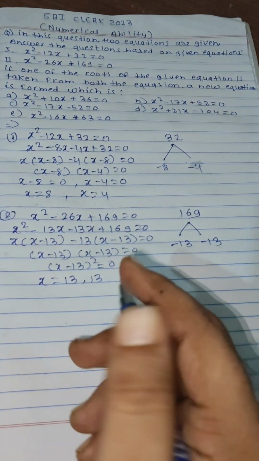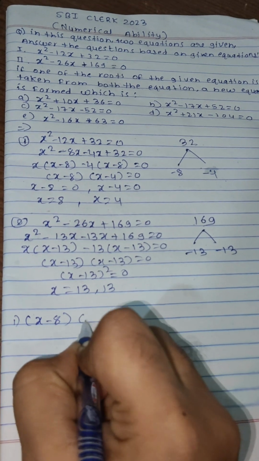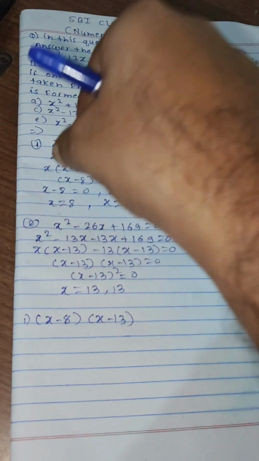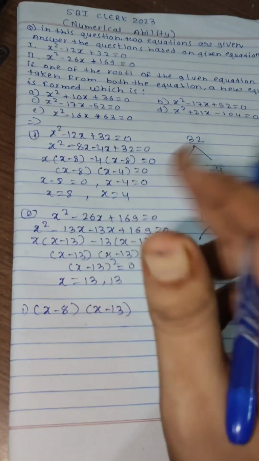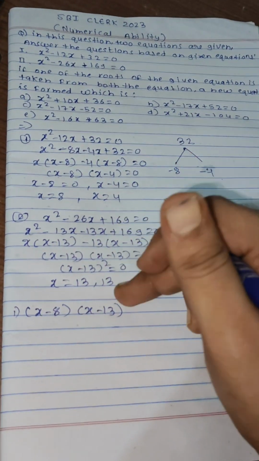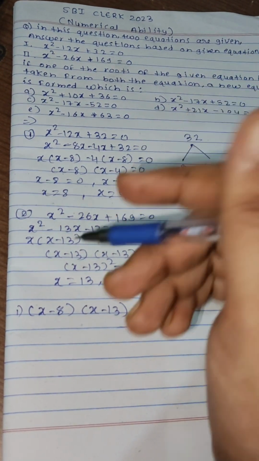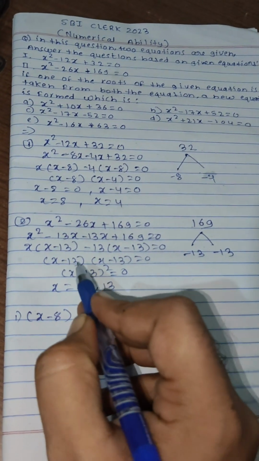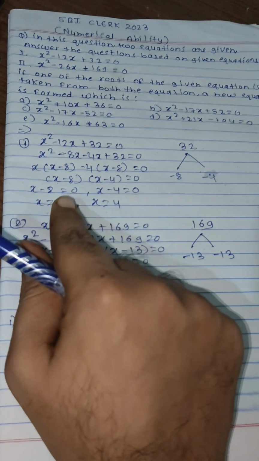So here one root we will take from here and one root we will take from here. So 8 and 13. So here we will write the equation x minus 8, x minus 13. Since we need to form an equation by taking one root from the first equation and one root from the second equation, only two combinations can be formed: 8 and 13, and 4 and 13. 13 and 8, and 8 and 13 are equal only in a quadratic equation. So why are we taking minus 8? Because if in the equation it is minus, then the root will be plus.